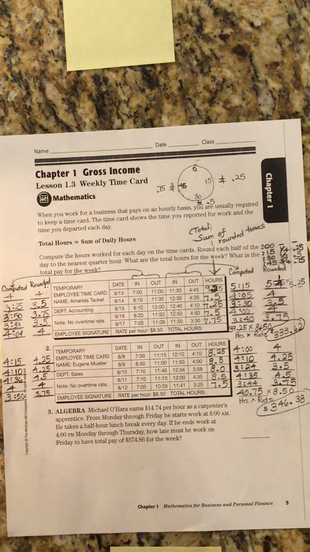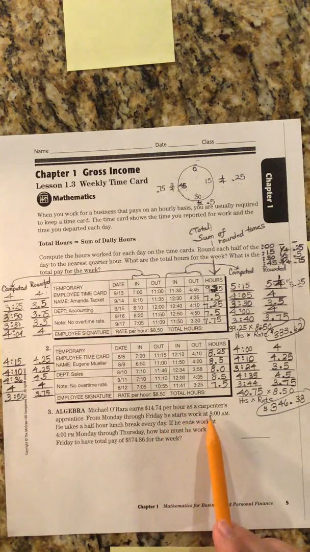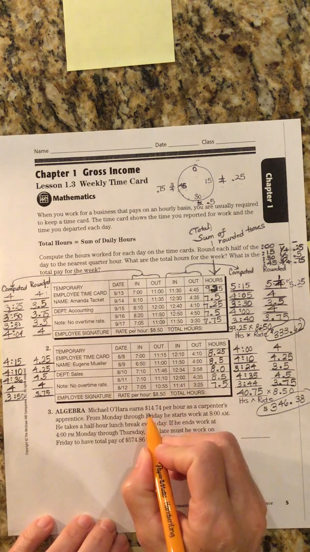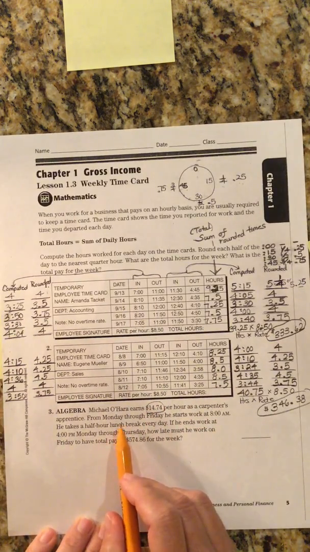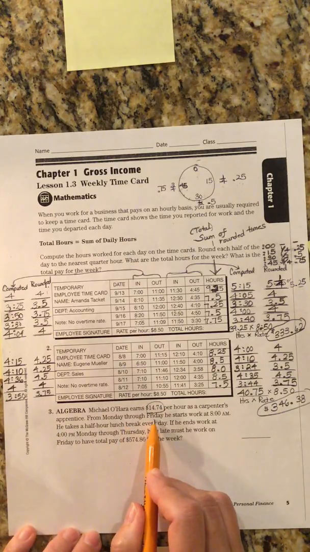All right, our last question right there talks about, we're going to use a little bit of algebra in here. So Michael O'Hara earns $14.75 per hour as a carpenter's apprentice. So we know this is our rate of pay from Monday through Friday, okay?